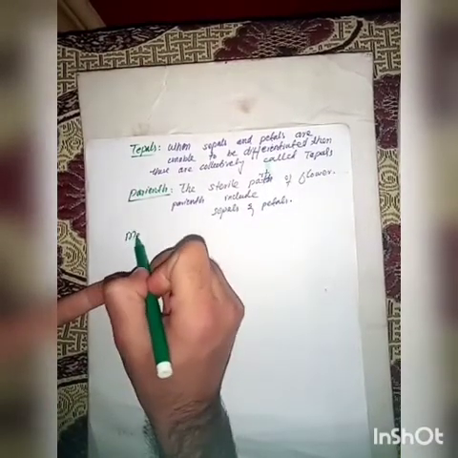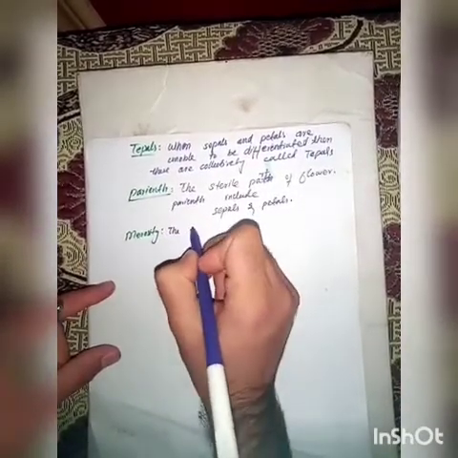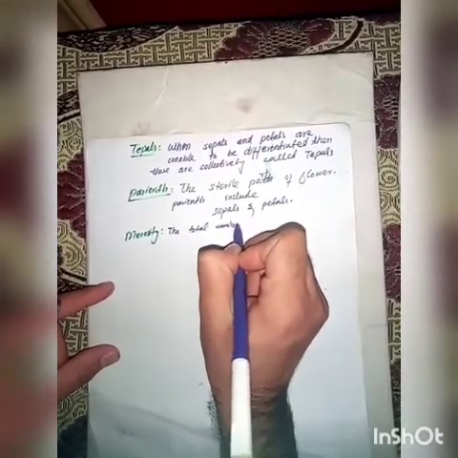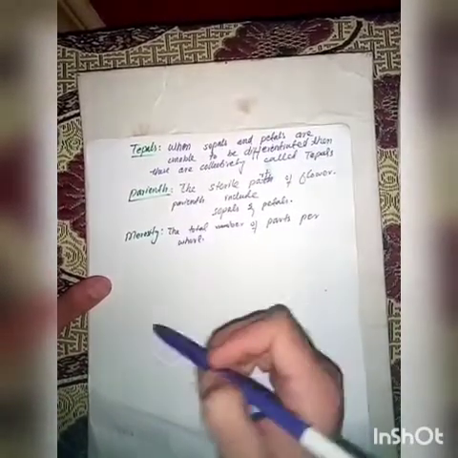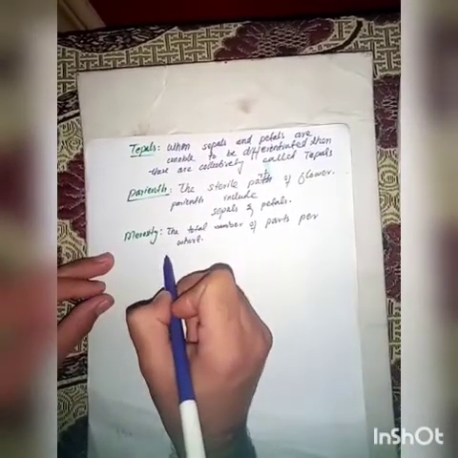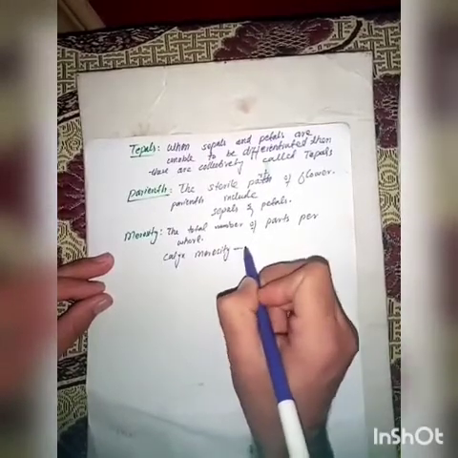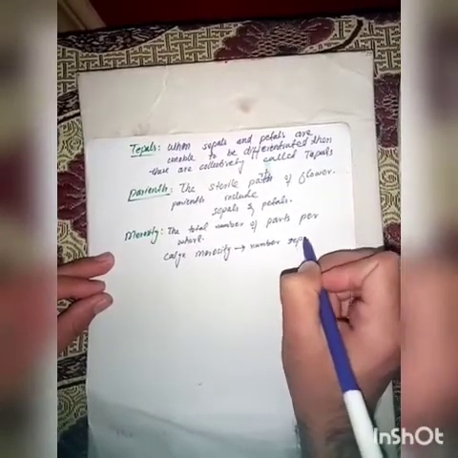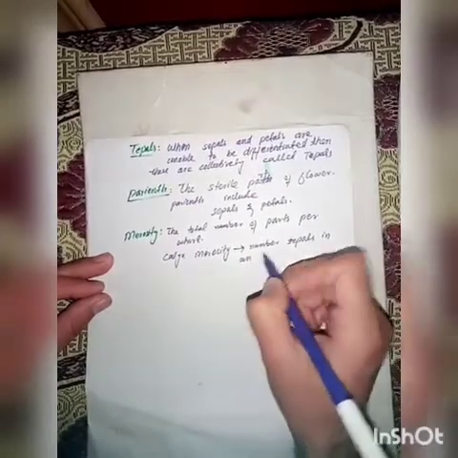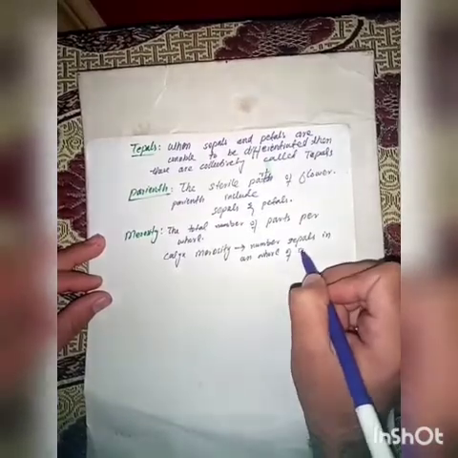Another term is merosity. Merosity refers to the total number of parts per whorl, where whorl is a collection of sepals or petals. So calyx merosity means number of sepals in a whorl of calyx.